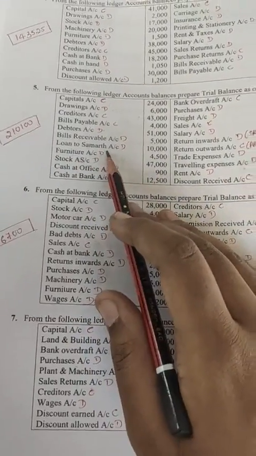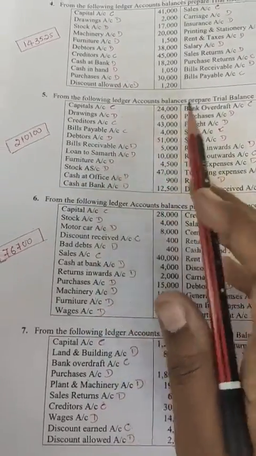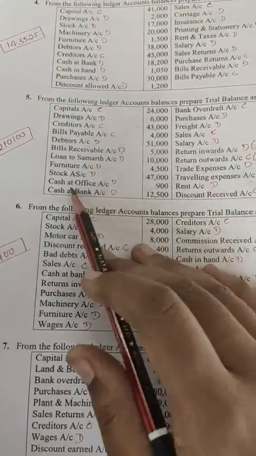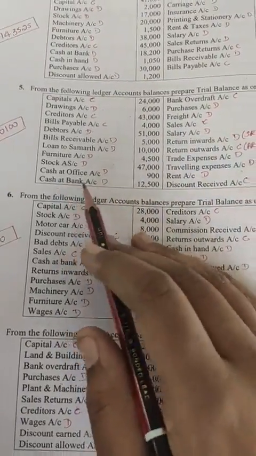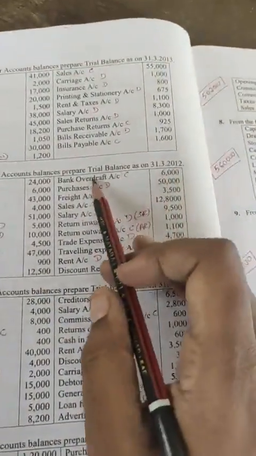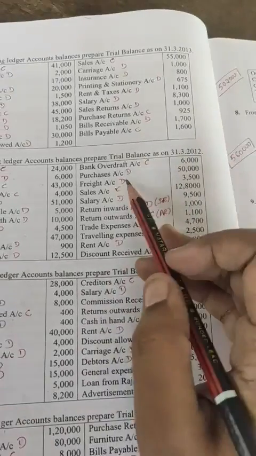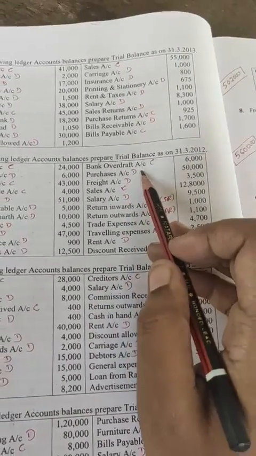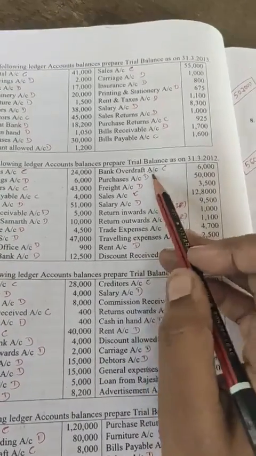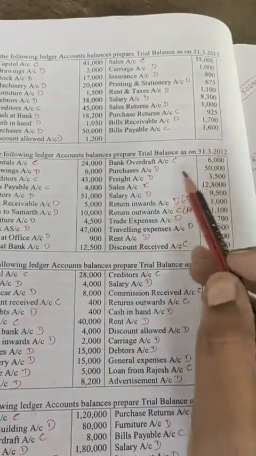Furniture account, asset, so debit. Stock account, asset, so debit balance. Then cash at office, debit balance. Cash at bank, debit balance. Then bank overdraft, liability, so credit balance. Purchases account, expense, so debit balance. Freight account, expense, so debit balance.